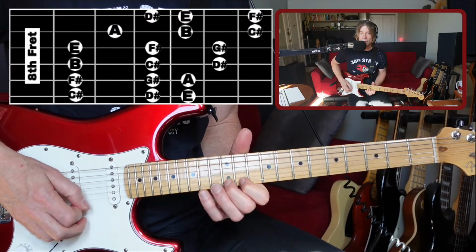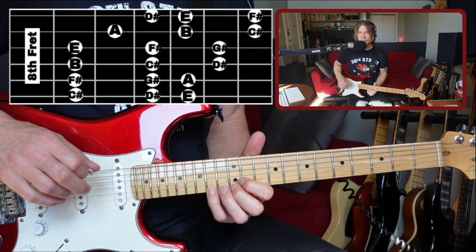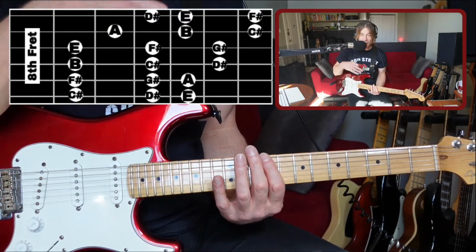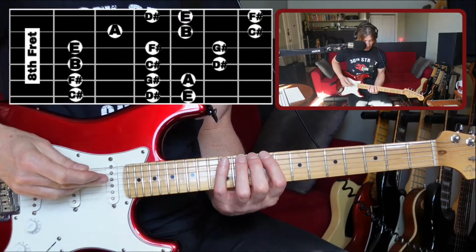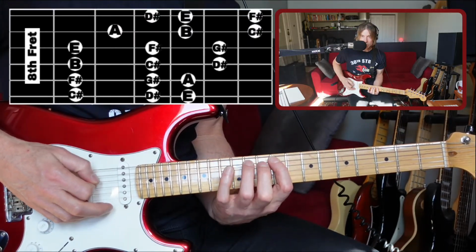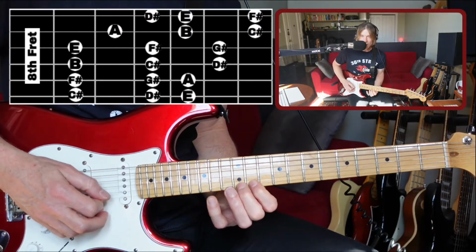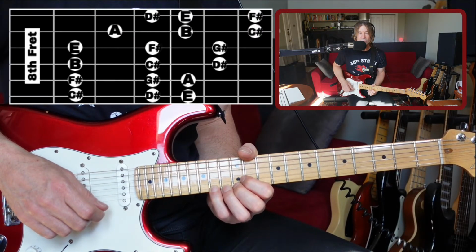Okay, so the way you're looking at this is as if you're looking down on your headstock, on your neck, and you're playing up the scale like this. A lot of times it's confusing to people. Top down, like you have it. Okay, so you like top down?